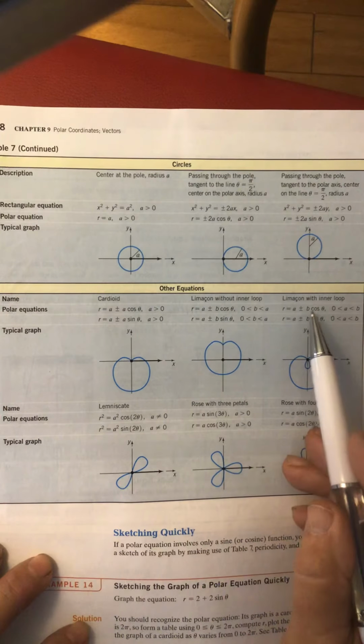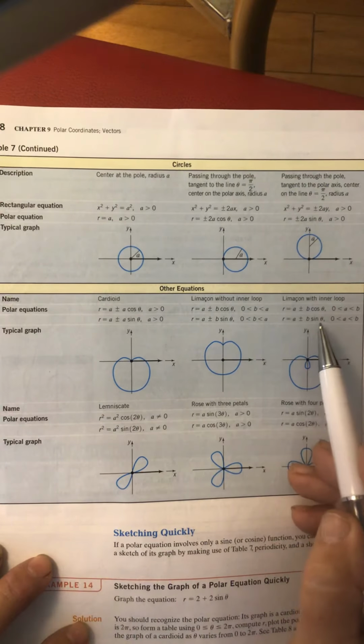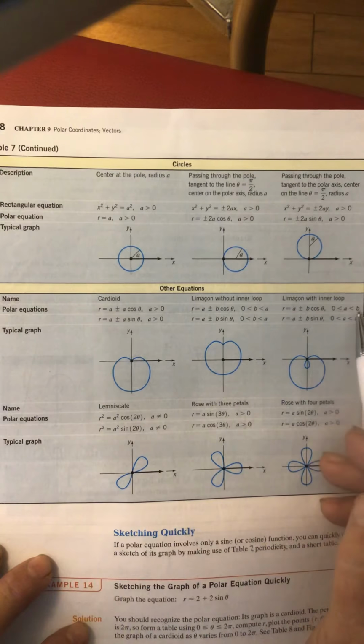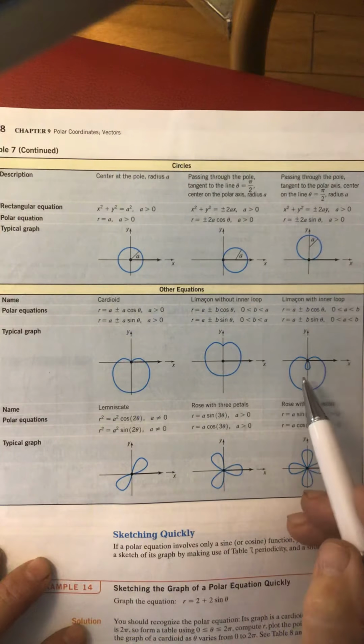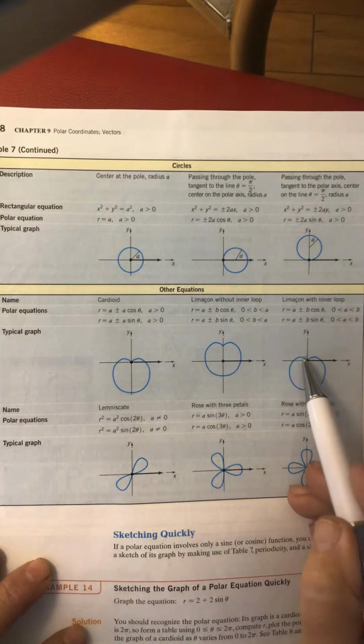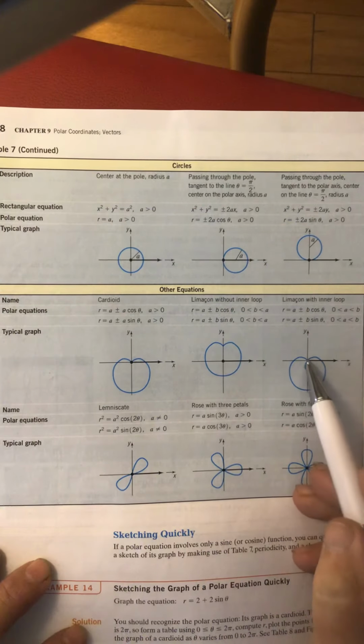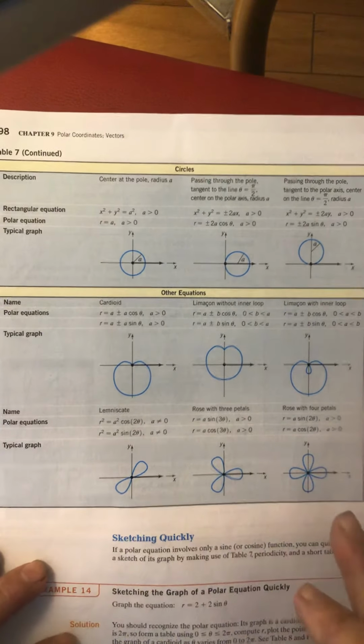And if it's a plus or minus b cosine theta or a plus or minus b sine theta, if a is bigger than b, then we get this shape, this limaçon with a loop inside a loop. It's going to be this shape. And again, recognizing it.